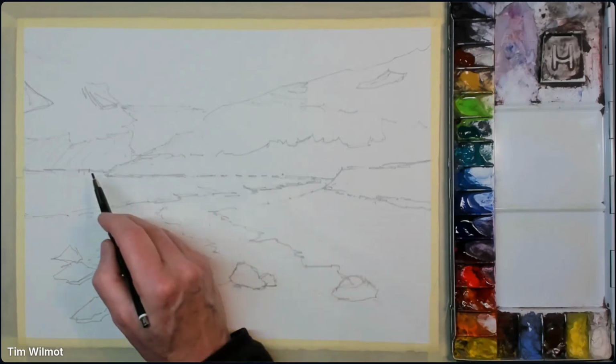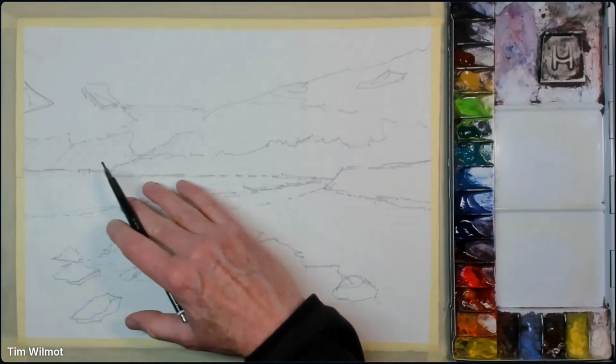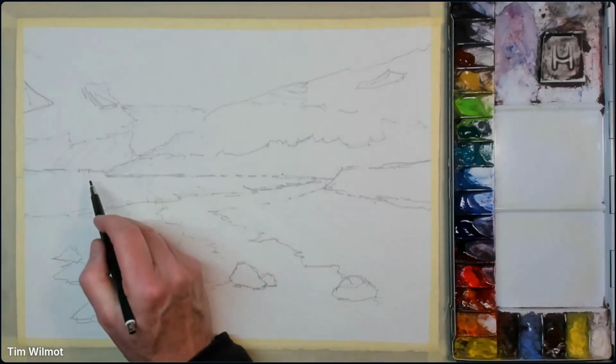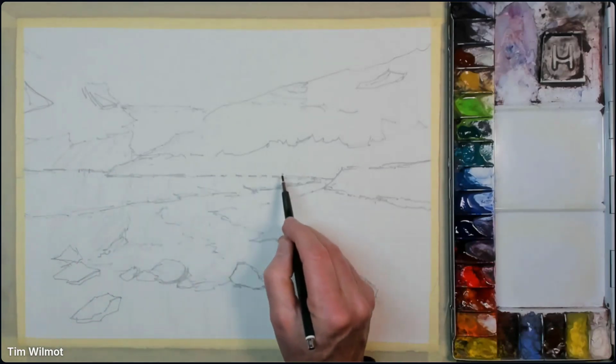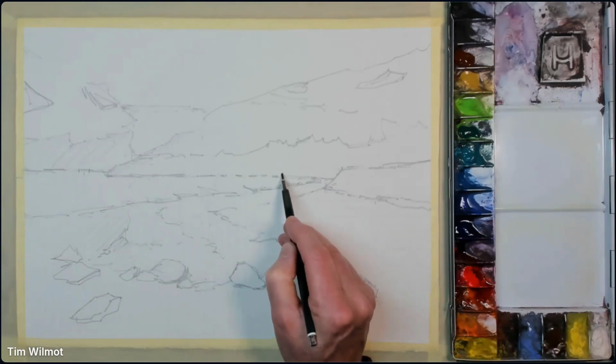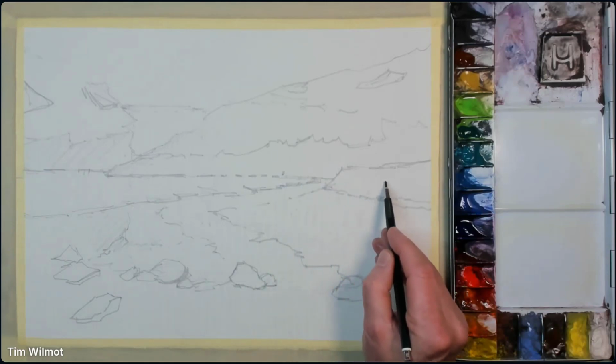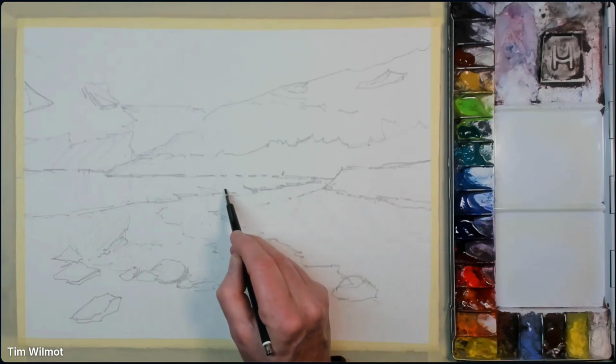Over here, though, thinking about, we're fairly level here. Where we are, it's fairly level, and the tops of the head. So I think it'd be quite interesting to have a figure where the top of the head is above that shoreline. All right, and thinking about a balanced composition, so not too far over the right, not in the middle.